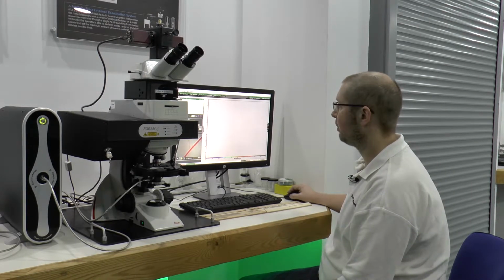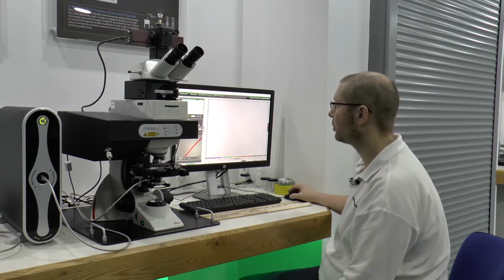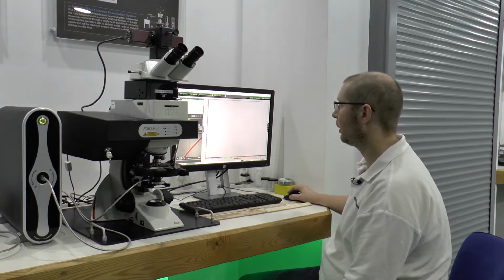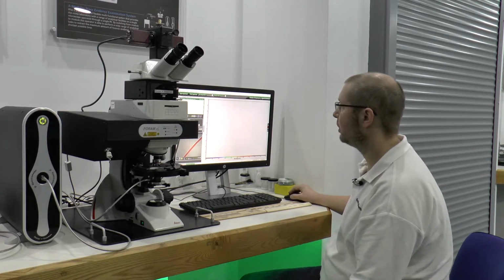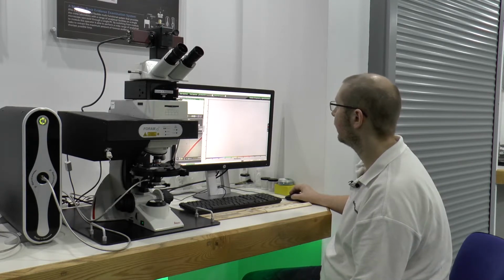Okay, so the first step, here we can see we've got the fibre in focus. We need to record our white reference or our transmission reference. So we'll click that, and then the system will automatically determine the scan time based on the amount of light that is transmitting through the system.